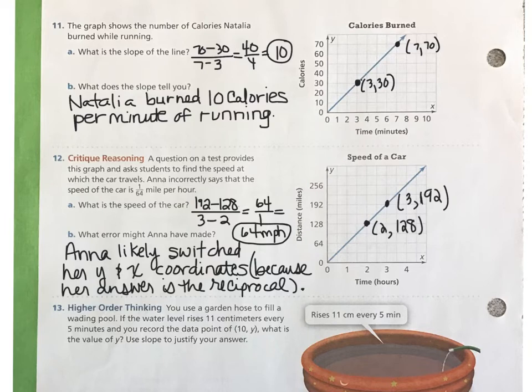B, what error might Anna have made? In this problem, Anna likely switched her y and x coordinates. And if you look, her answer is the reciprocal of the answer that is correct. So she likely subtracted the x's on the top of her slope formula and the y's were on the bottom.